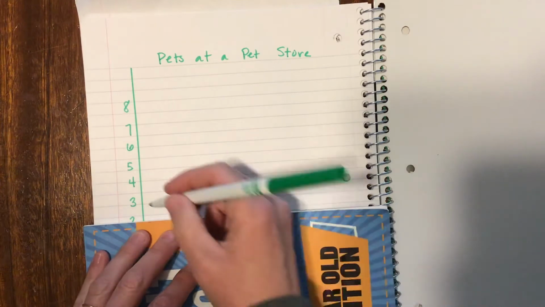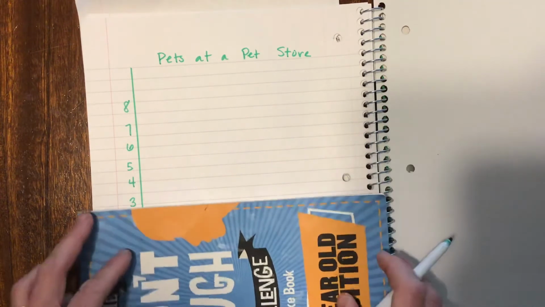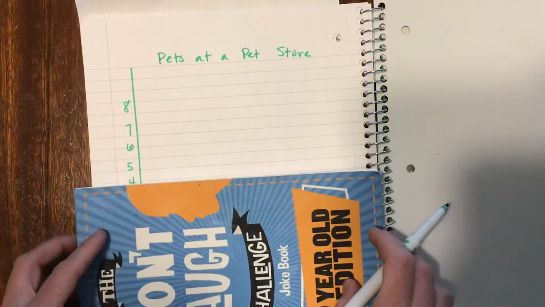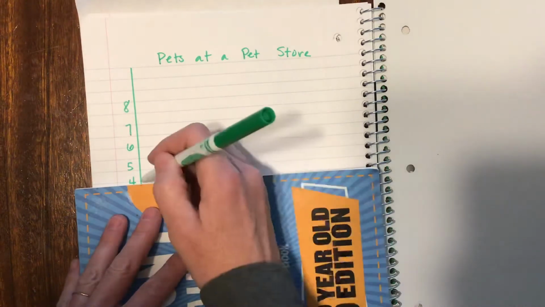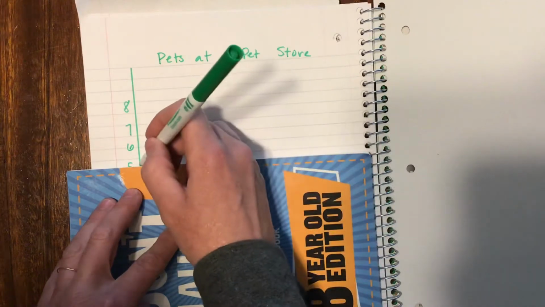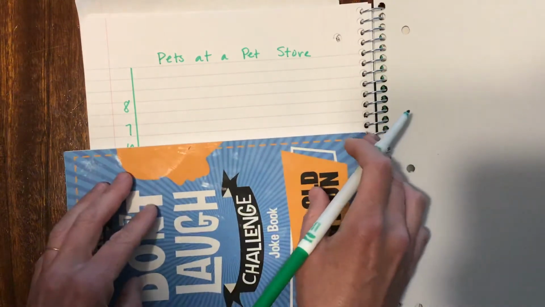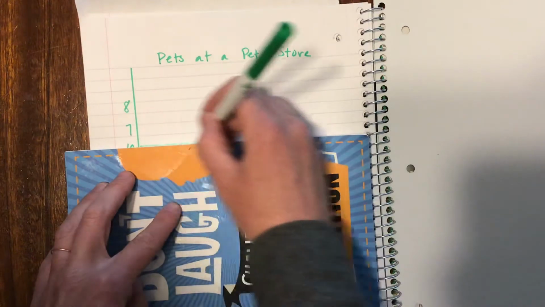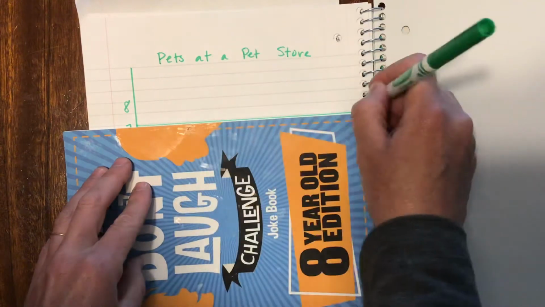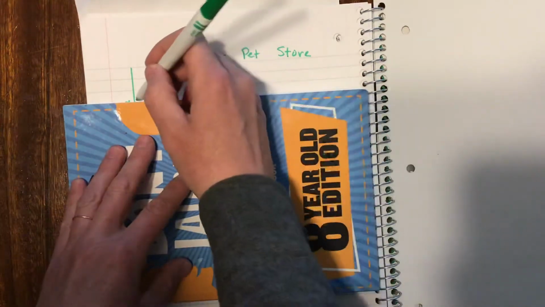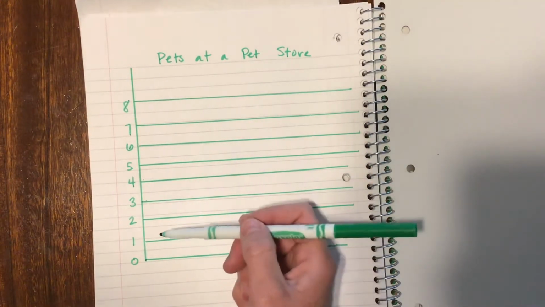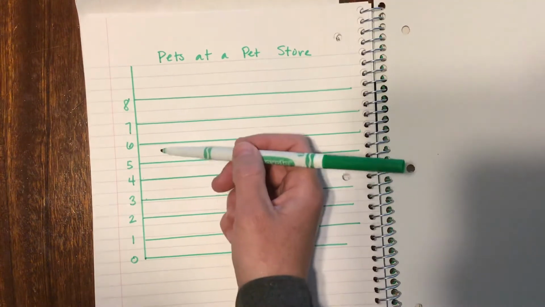Okay, by my 2, I'm gonna draw a line all the way across. The 3, draw a line all the way across. 4, draw a line all the way across. 5, across. 6, across. 7, across. 8, across. And let's just check and make sure that we've got 8 spots. 1, 2, 3, 4, 5, 6, 7, 8.